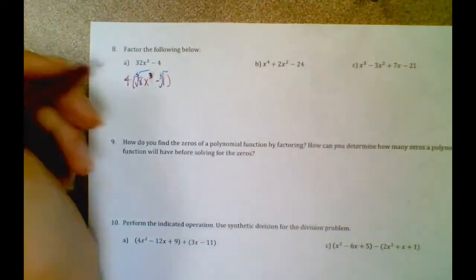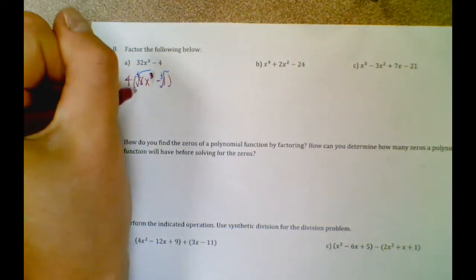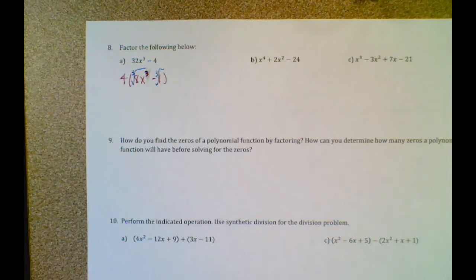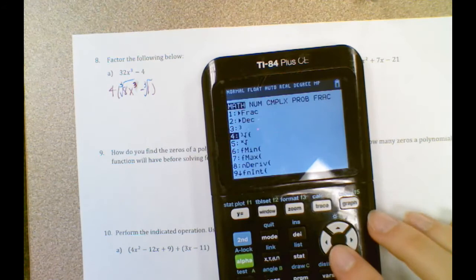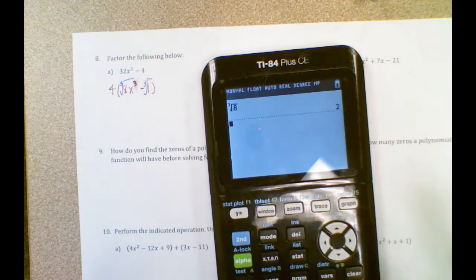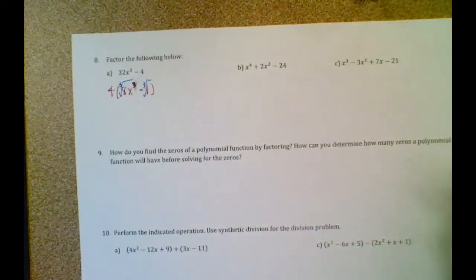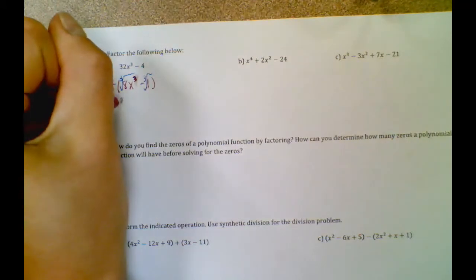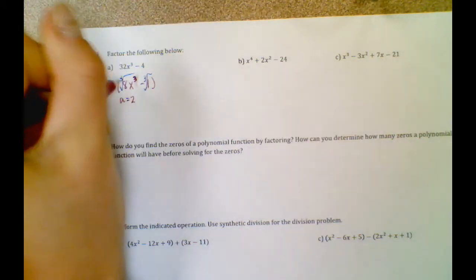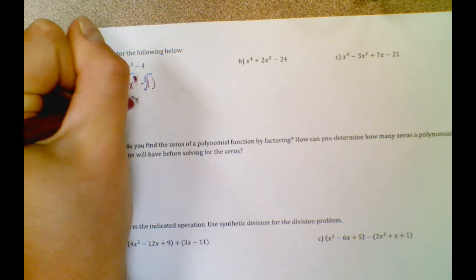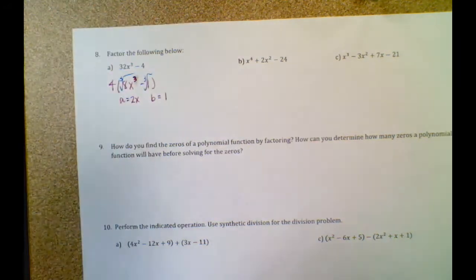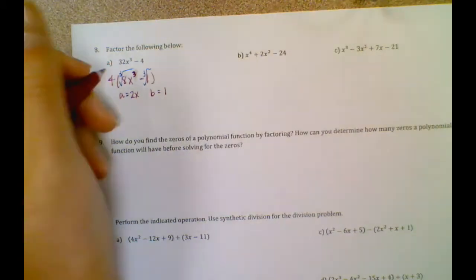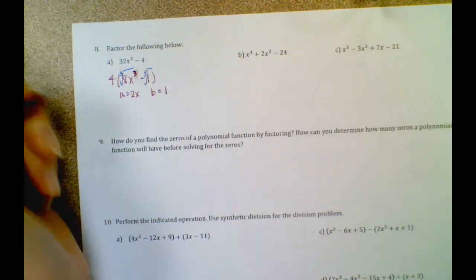The cube root of 8 is 2, and if you didn't know that, if you hit math number 4, you can type in 8. You cannot type a variable into your calculator. So my a value is 2, and the cube root of x to the third is just x. My b value, the cube root of 1, is just 1. Again, you can type that in your calculator if you need to. Now I just plug it into my difference of cubes formula.